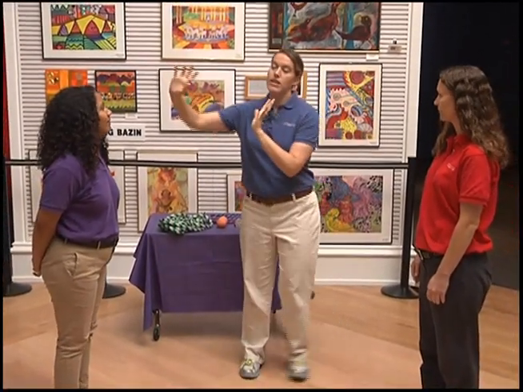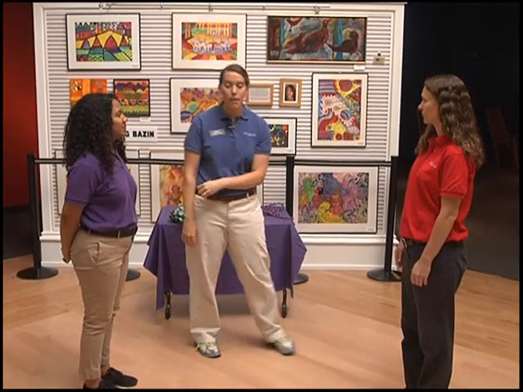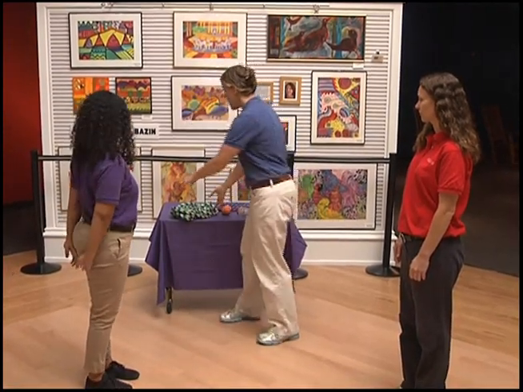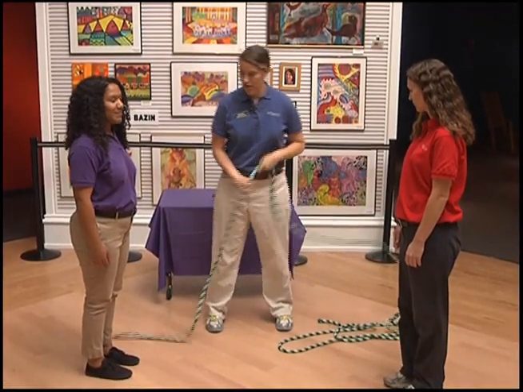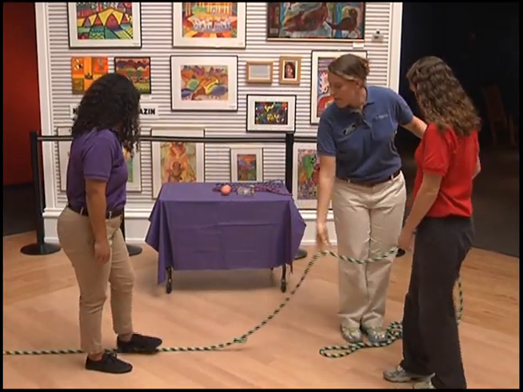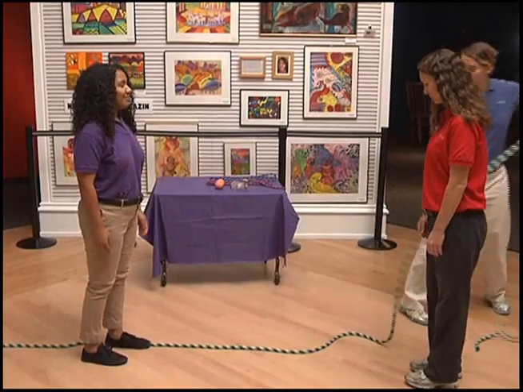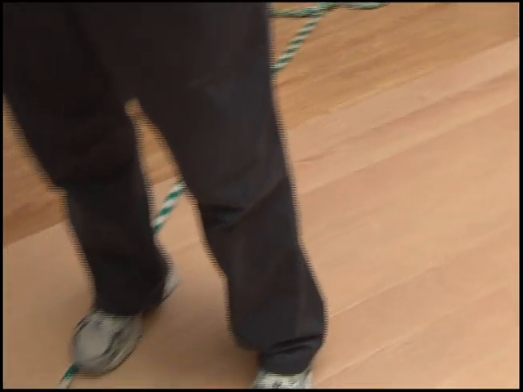And to get the electrons that our battery is going to push towards our light bulb, we need a pathway. So we have this rope that we're going to pretend is a big copper wire. And I'm just going to lay it down. And Janessa, if you could put your left foot on there, that's the negative side of you. That's your negative side on the battery. And you're going to put your right foot on there.